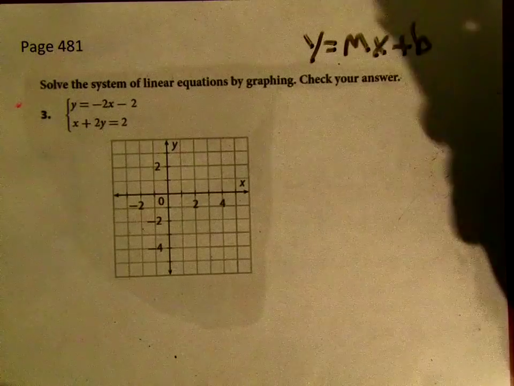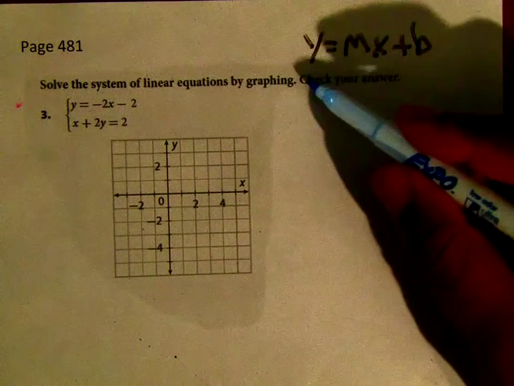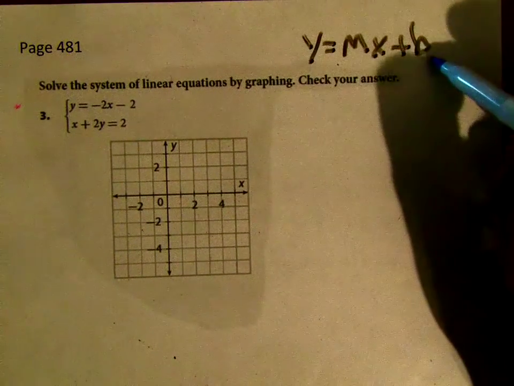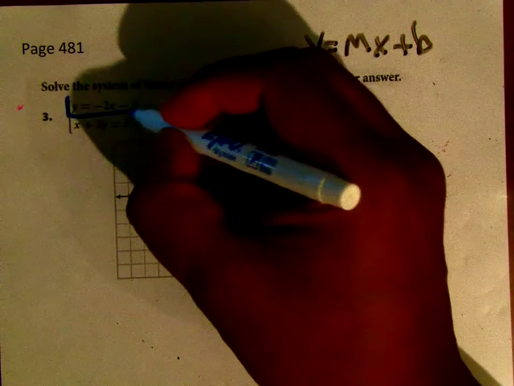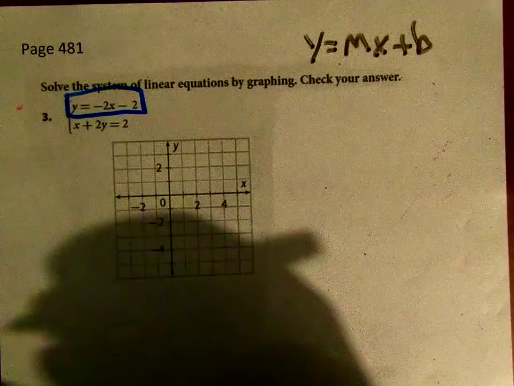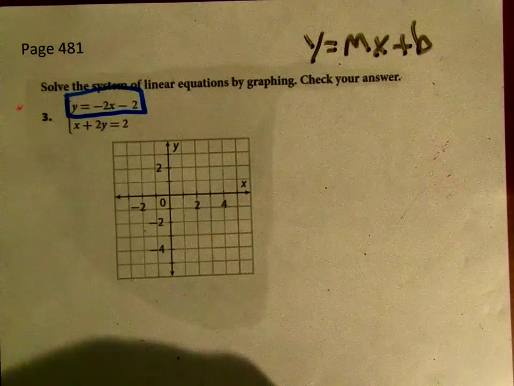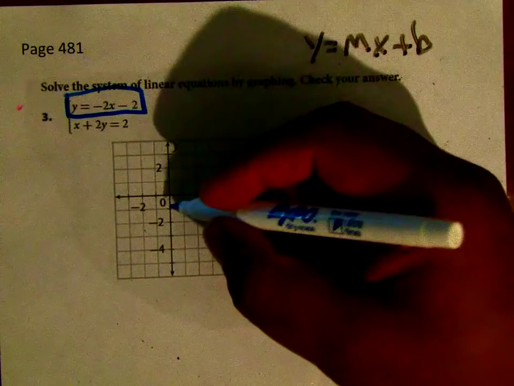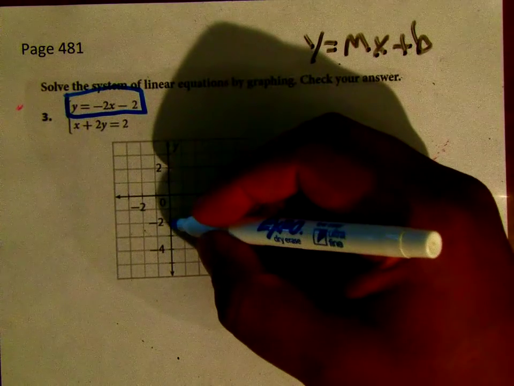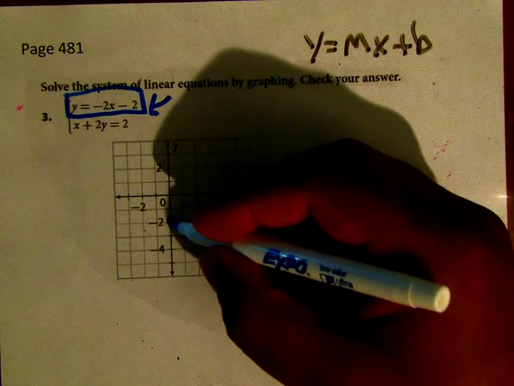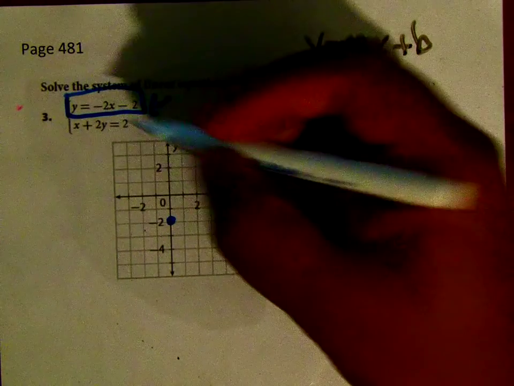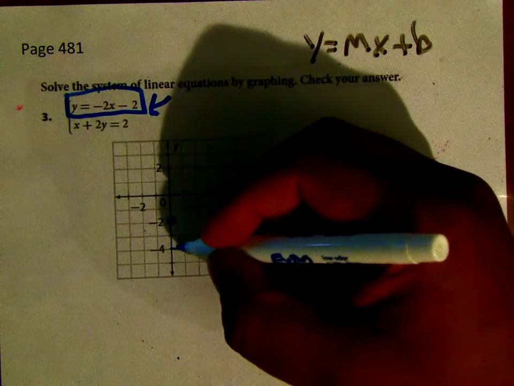To do that, we want to make sure it looks like y equals mx plus b. Well, the first equation here already looks like y equals mx plus b, so we don't have to do anything with that at all. Matter of fact, we can go ahead and graph it. I'm going to plot that. I start at -2, and then I move down 2 and to the right 1.